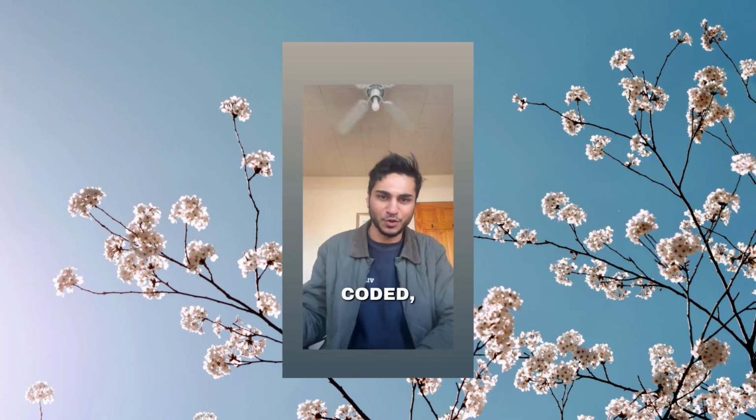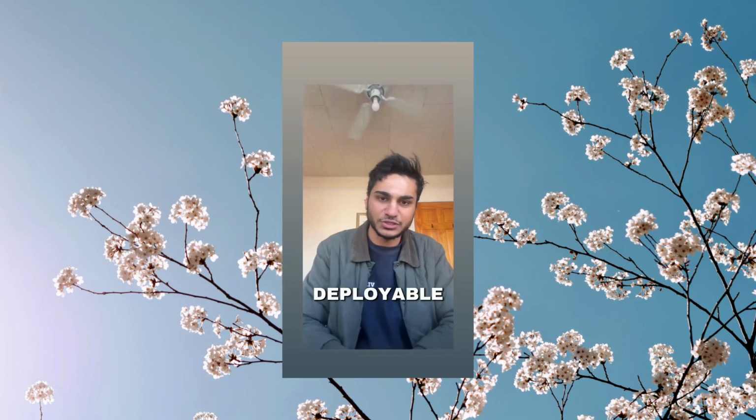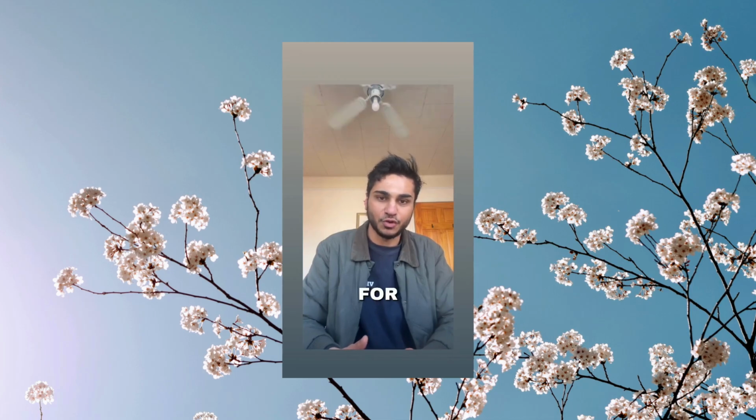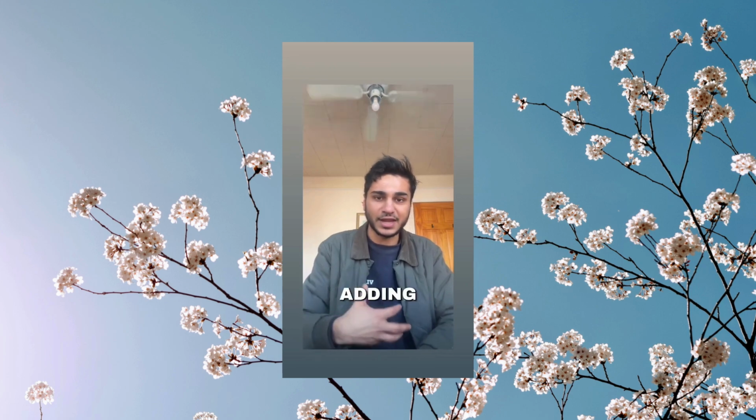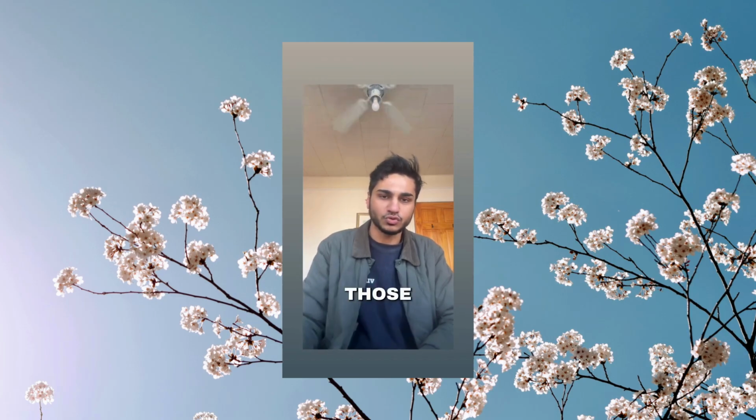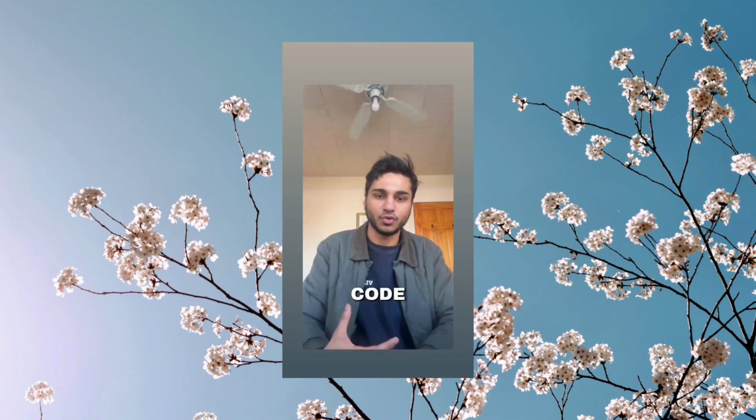ReFloQ is an AI agent that converts your slow, vibe-coded solutions into production-ready deployable solutions. Basically, what ReFloQ does is keep optimizing your code base by sending you recommendations for cleaning up the tech debt, refactoring your code, adding documentation, adding unit tests, all those things that you need to make your code deployable. So yeah.